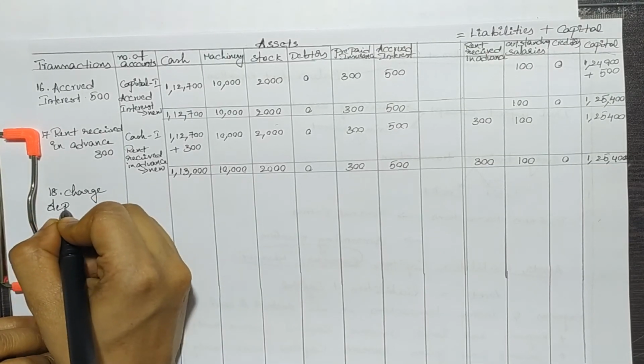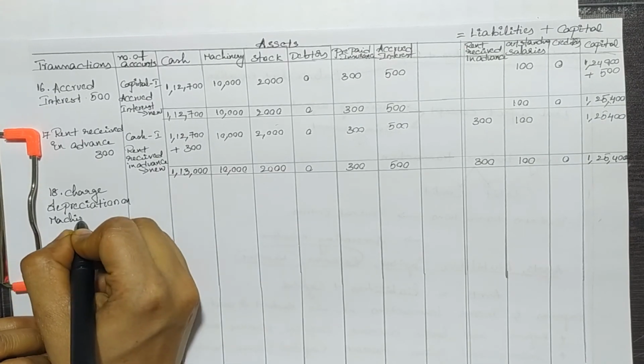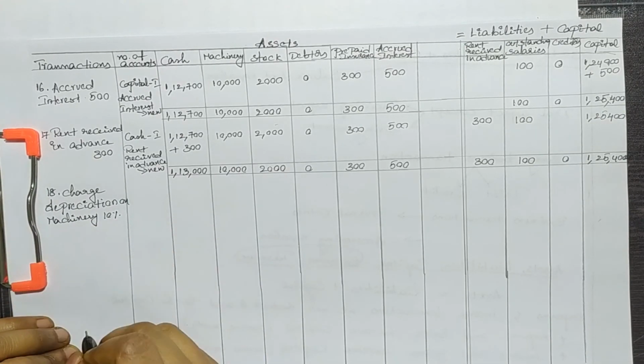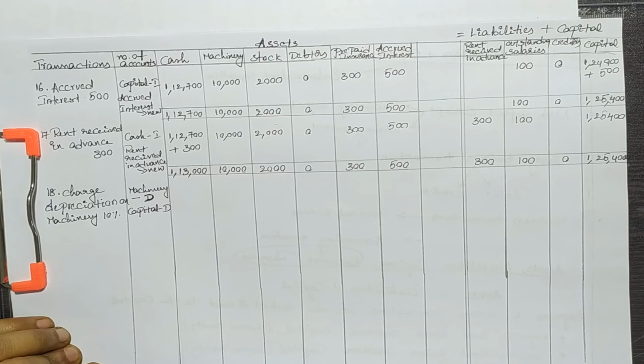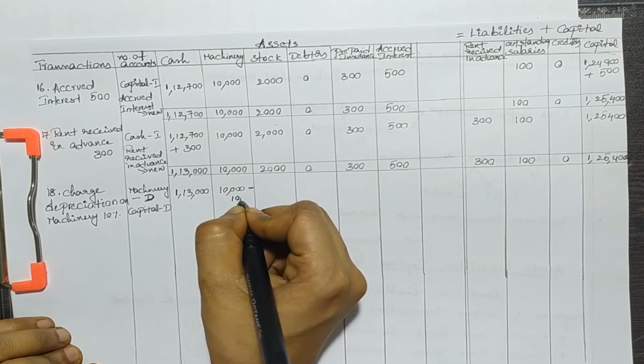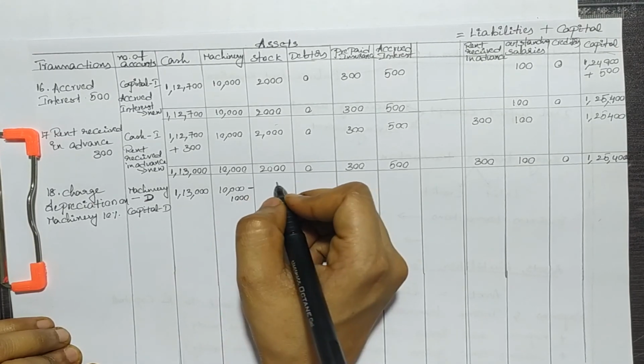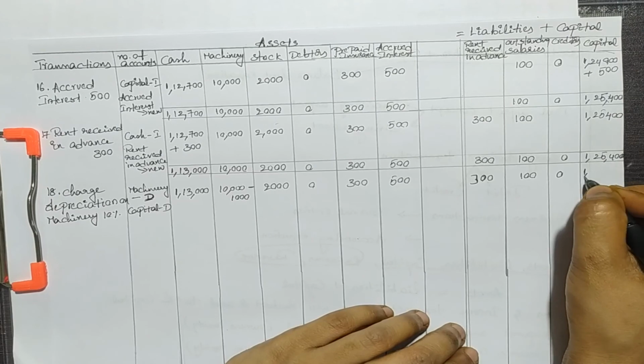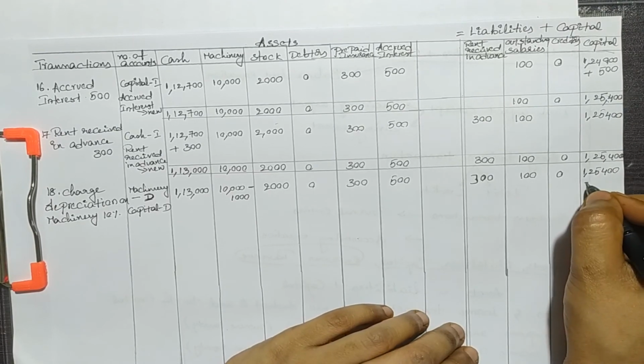Next transaction is charge depreciation on machinery 10%. Depreciation is considered as an expense. We know that expense will decrease the capital. So this transaction affects machinery value and also capital. So 10% on 1 lakh comes to 1000. We will deduct this 1000 from the machinery value and also we will deduct this 1000 from capital.